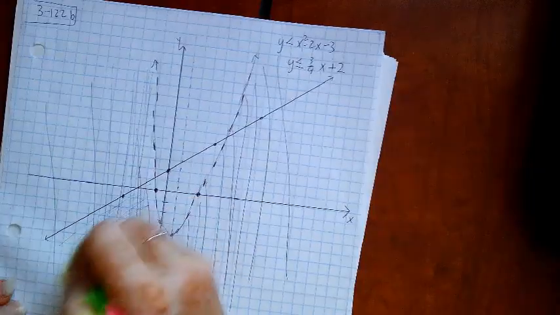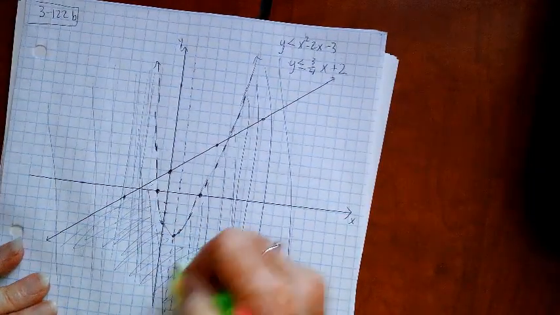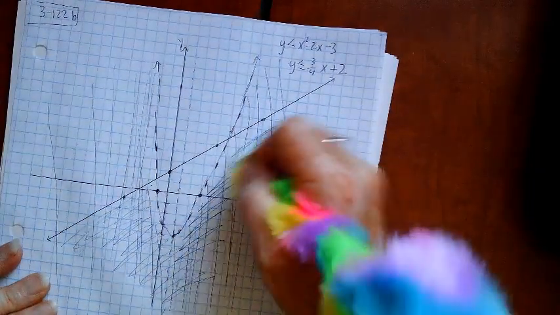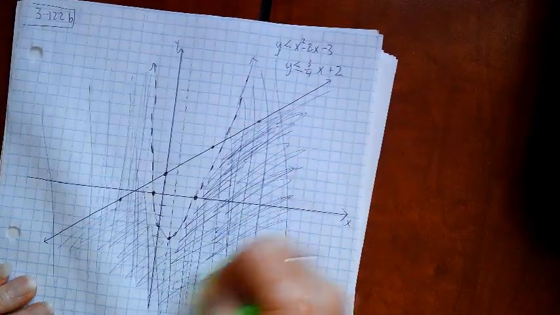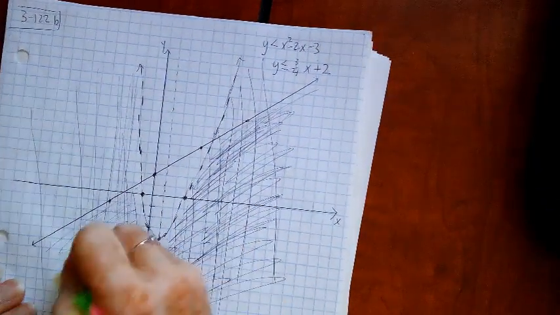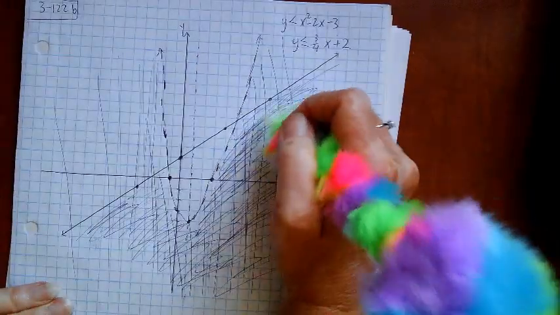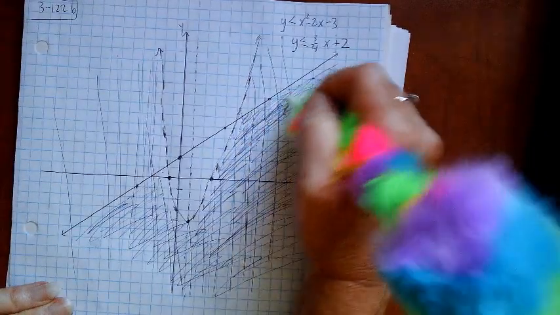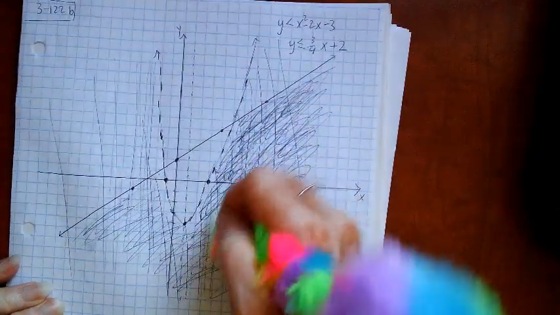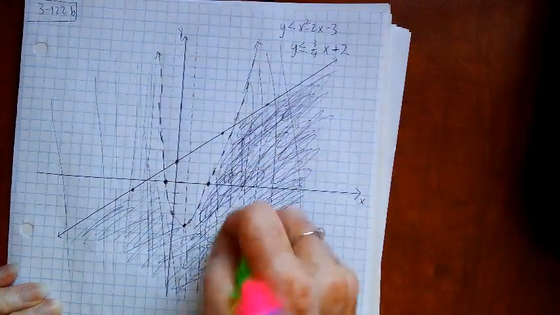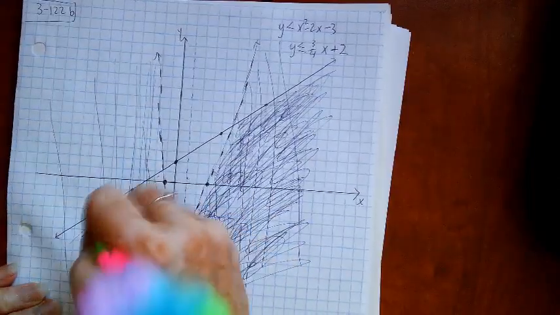So it's below the parabola and below the line. I'm not going to use that highlighter again because that made it look way worse. So I think you can see what the region is. It's not above the line, it's only below the line and below the parabola.